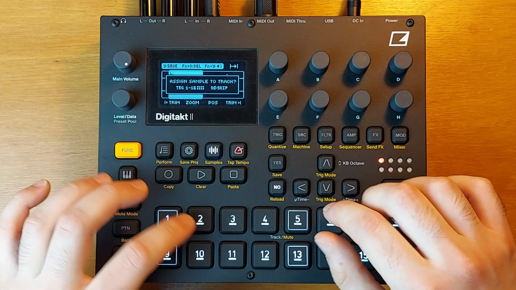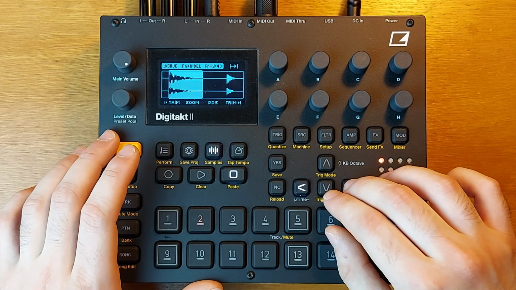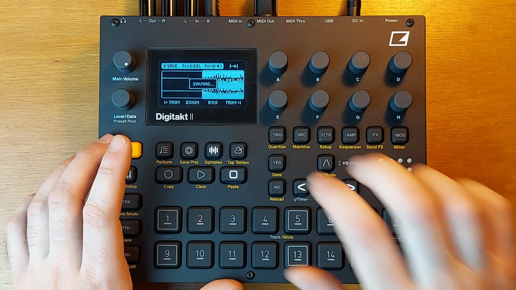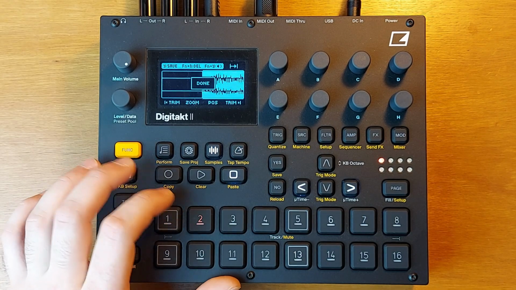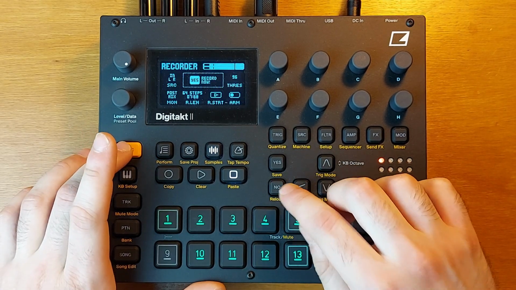Right, let's save that to track 2. And then the hi-hat. Save that to track 3. Okay, now I've got all the sounds, so I can clear the buffer, function and no.